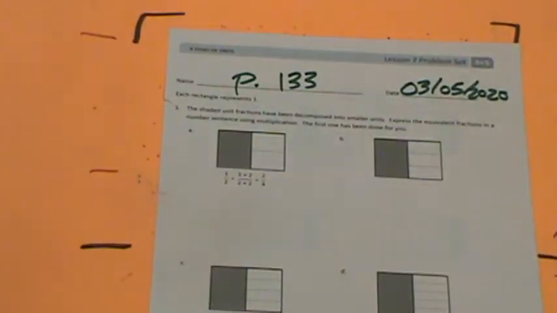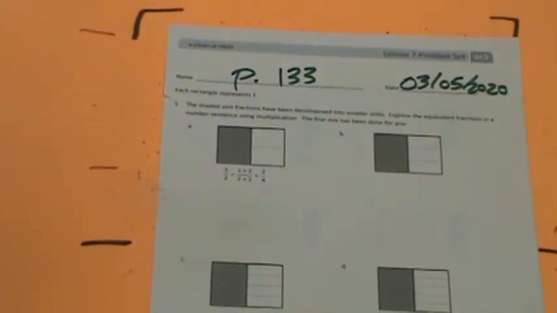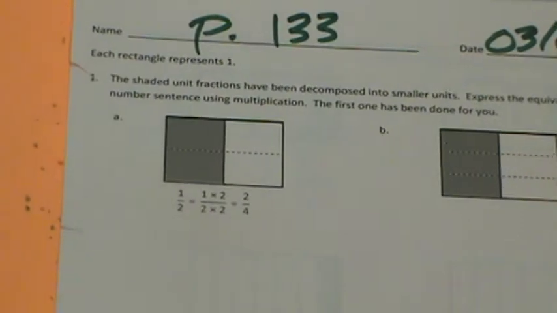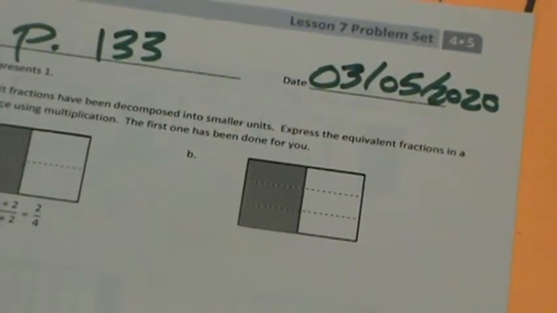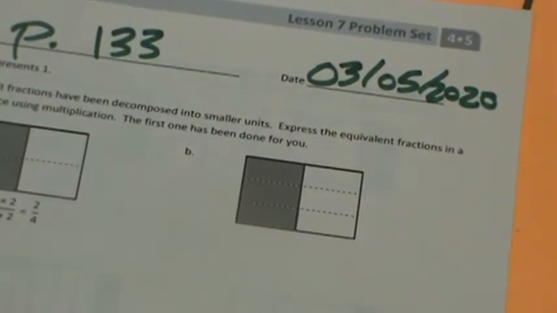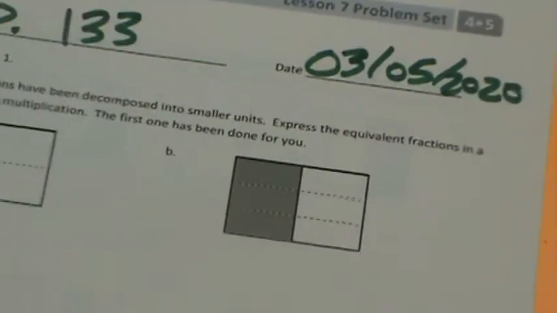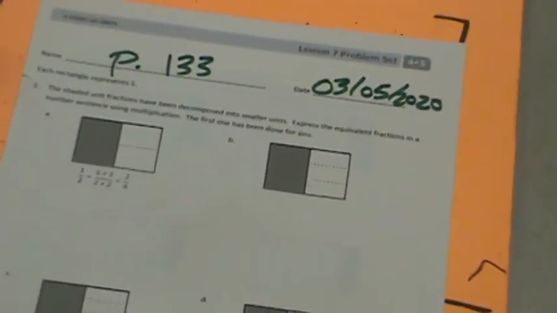All right, let's find out what's going on with our problem set. I'll zoom in a little bit, get a little tighter here, so tiny. Yeah, that's as good as it's going to get. Alrighty, so let's get started on the problem set. See what's going on here.